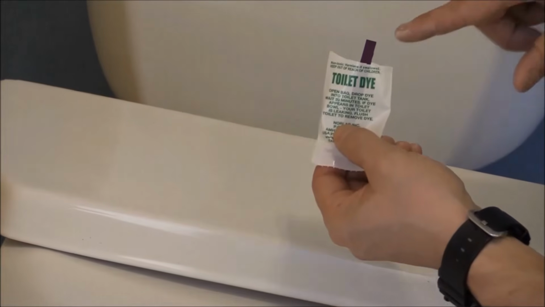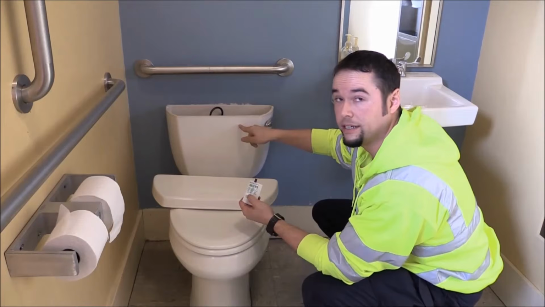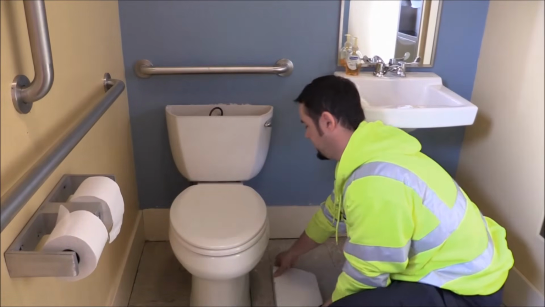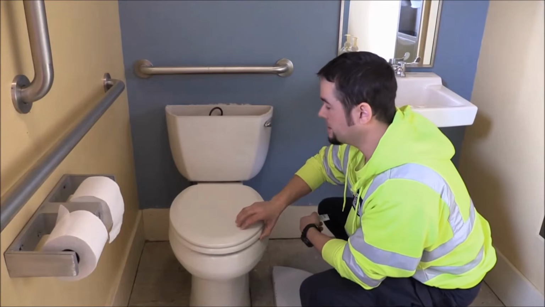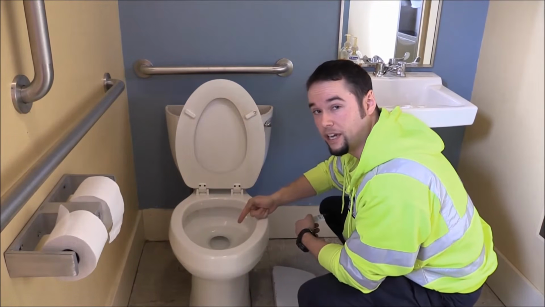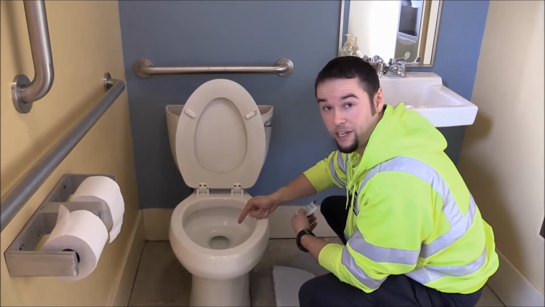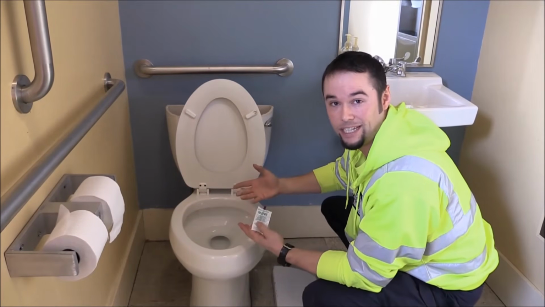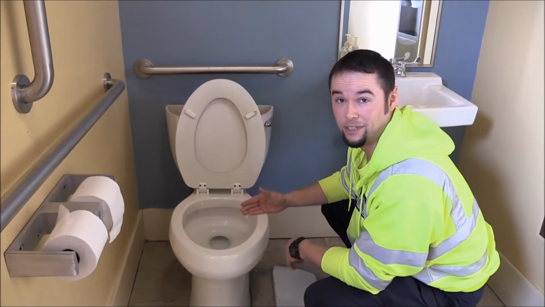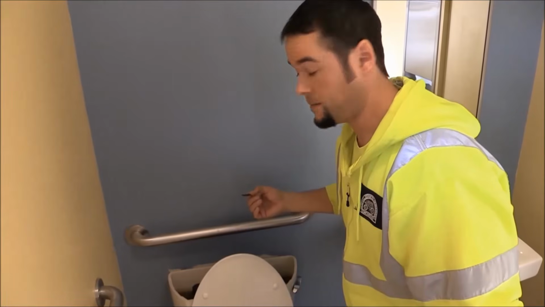What we're going to do is put the dye into the tank. And after 30 minutes, we're going to look and see if the color has changed in the bowl. If the color has changed, you have a leak. If the color has not changed, you don't have a leak. Okay, here we go.